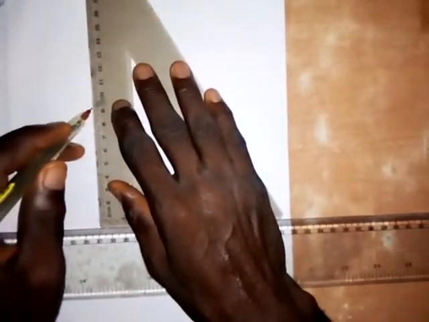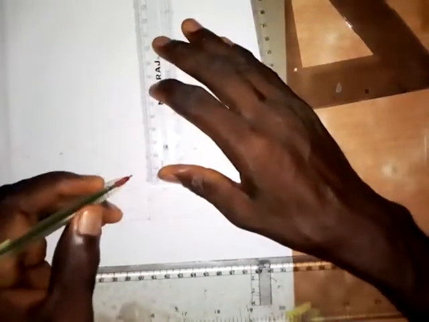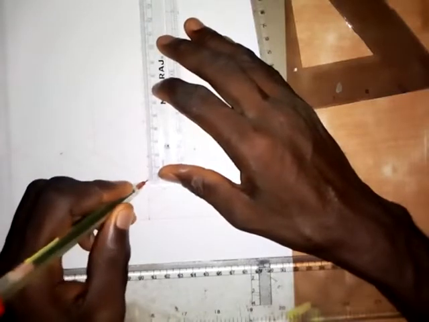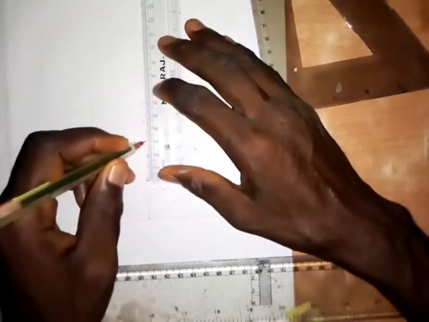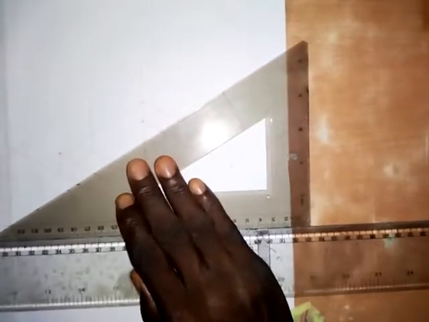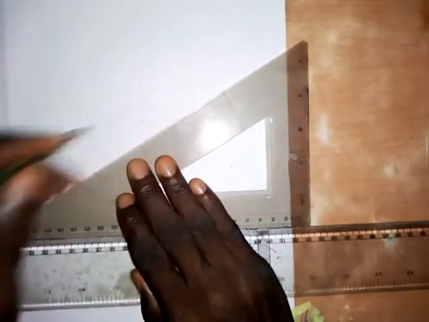As I've said, the height of what we have on top of this base is 30 millimeters. So take a measurement of 30 millimeters from this point, take 30 millimeters up like this. Then with this 30 millimeters that you have taken, transfer it to the other lines.